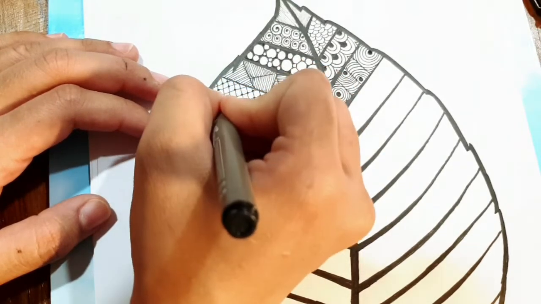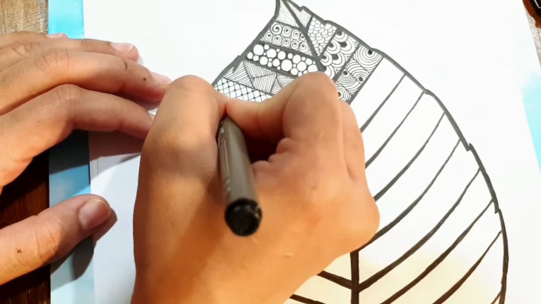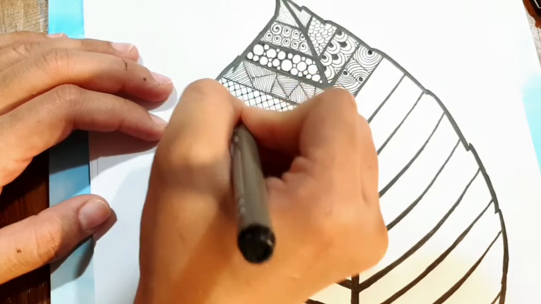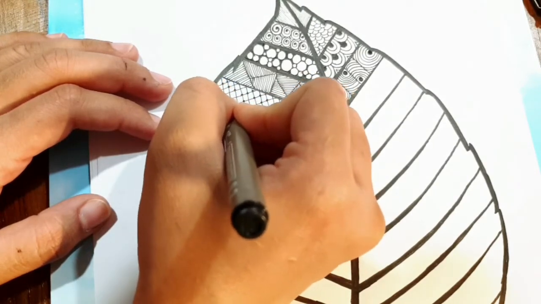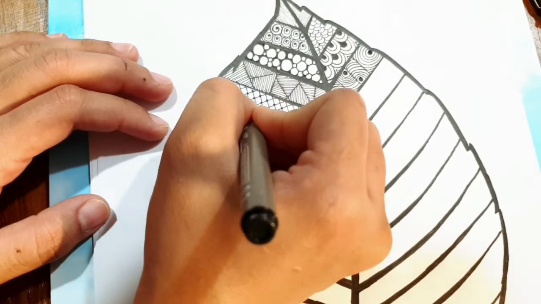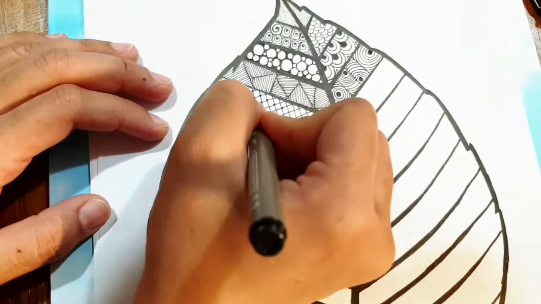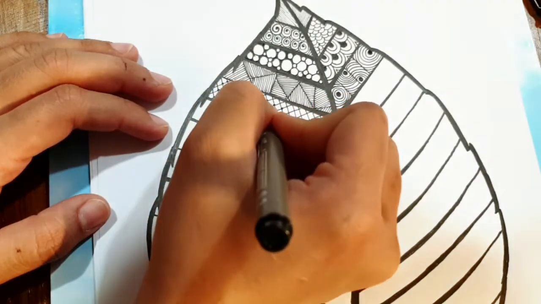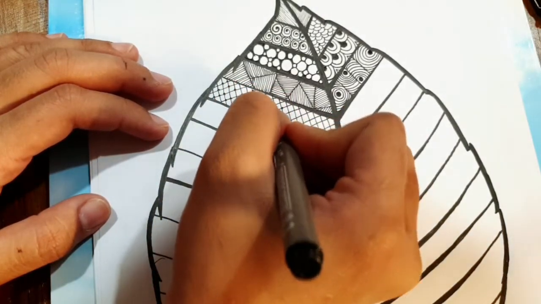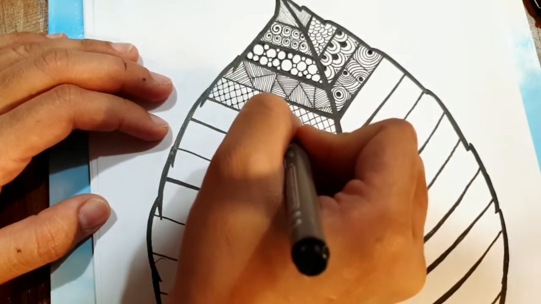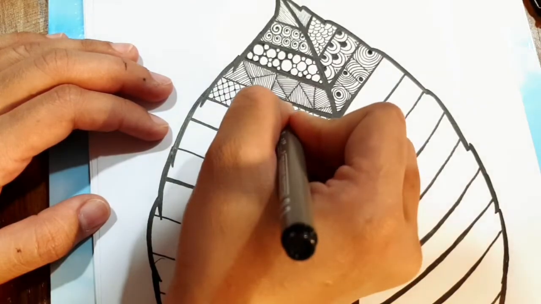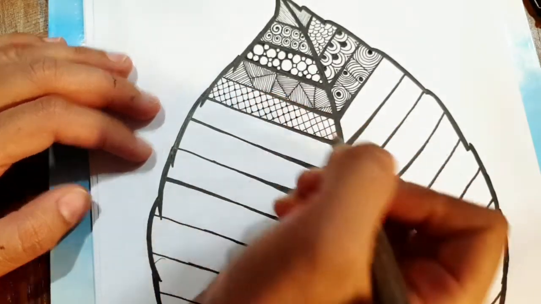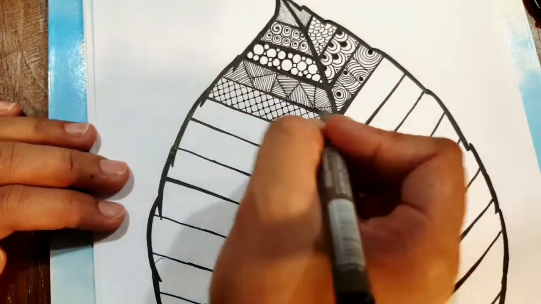You will always see that in my Zentangles I draw these patterns. Something like this.